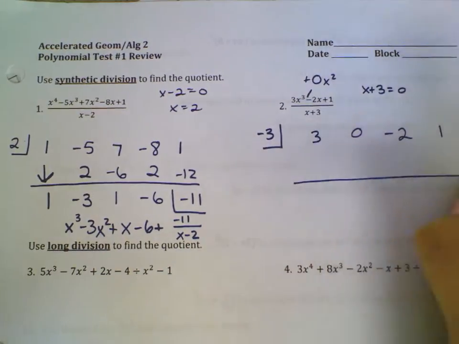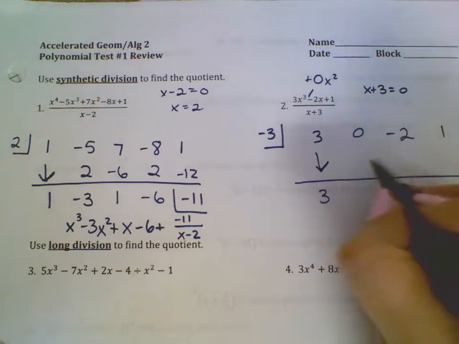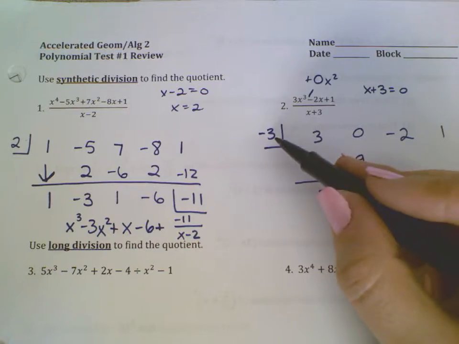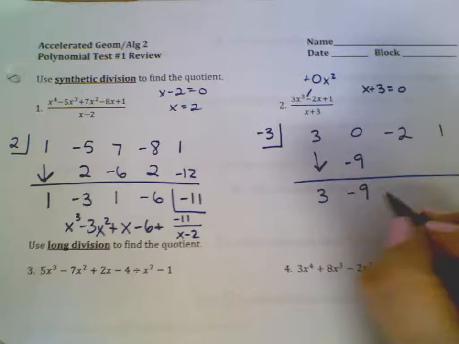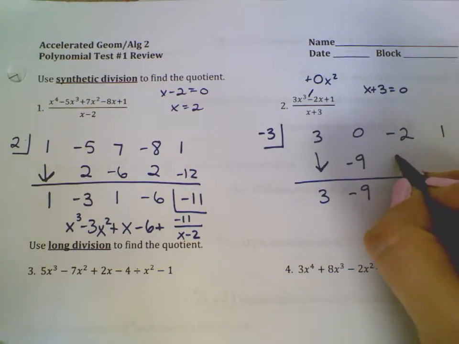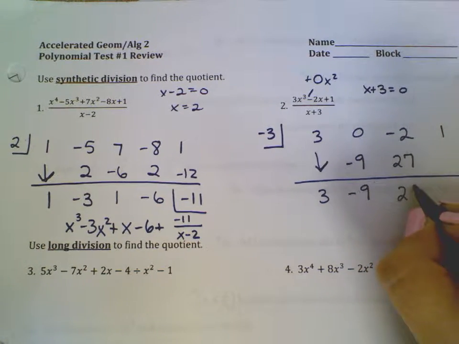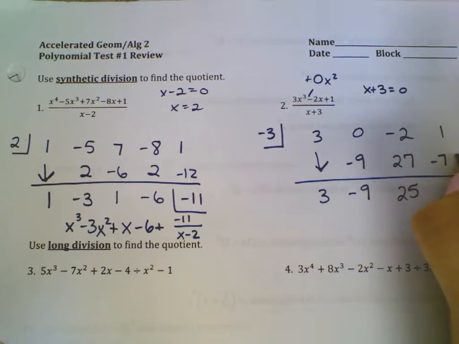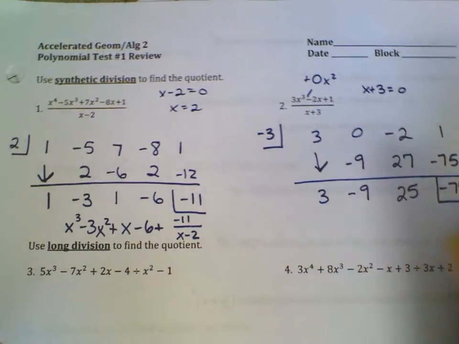I'll bring my 3 down. So 3 times negative 3 is negative 9. Negative 9 times, or I'm sorry, I need to add these. 0 plus negative 9 is negative 9. Negative 9 times negative 3 is positive 27. 27 plus negative 2 is 25. 25 times negative 3 is negative 75. When I add these together, I get negative 74. My last piece goes into a box.